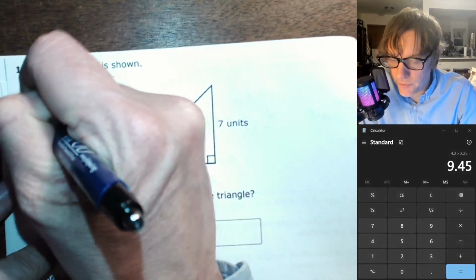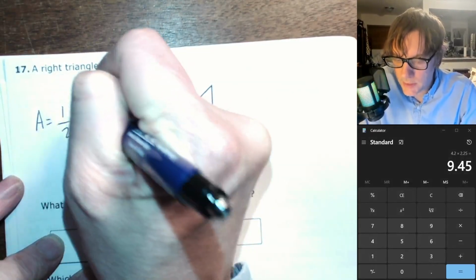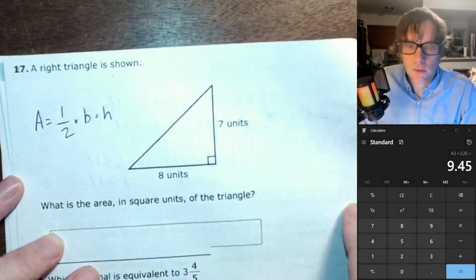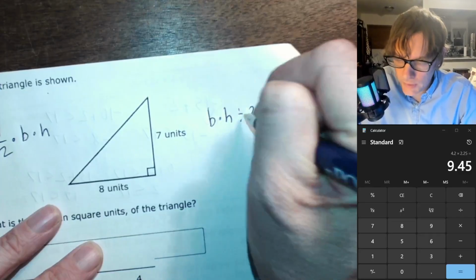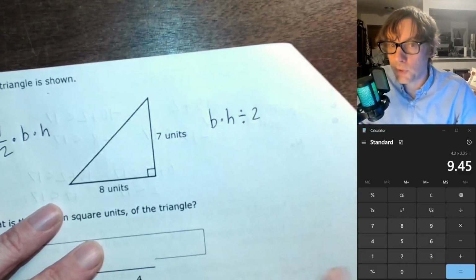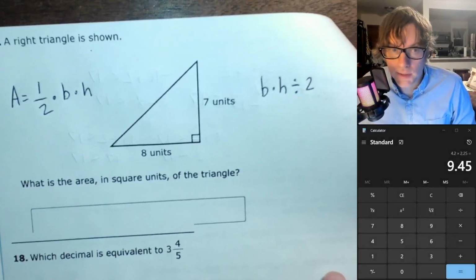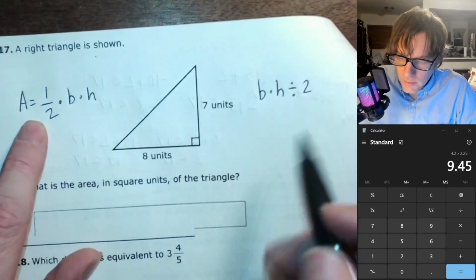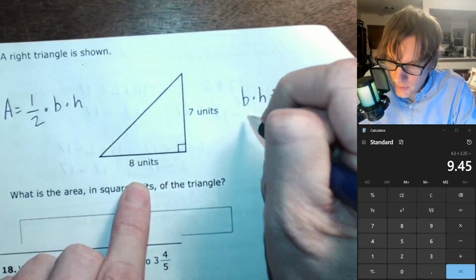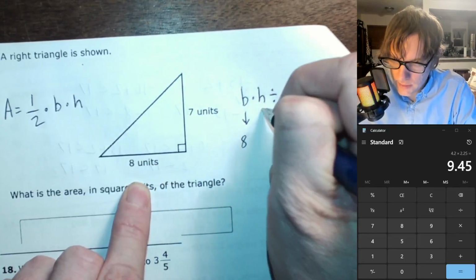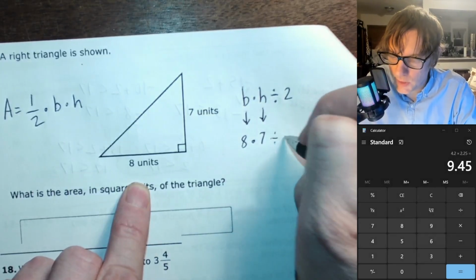You need to have this formula, 1/2 times base times height, or base times height divide 2. Either way, they'll both work. See how I have them both memorized perfectly like that? You need to have them memorized. All right, so let's use this one on this one. So we got 8 times 7. So we go base 8, height 7, and then divide 2 afterwards.